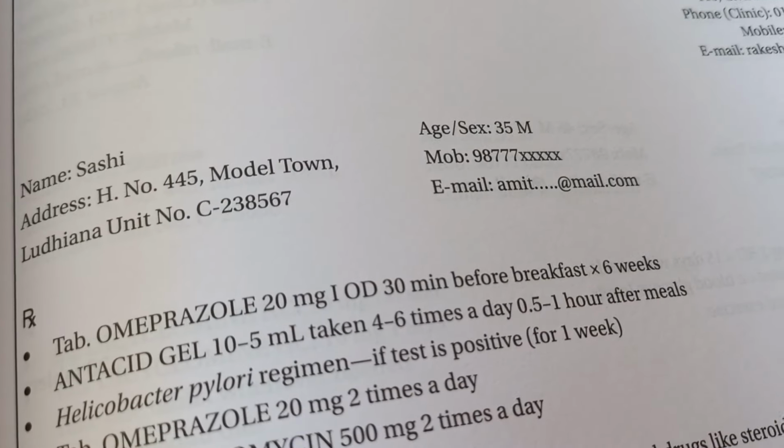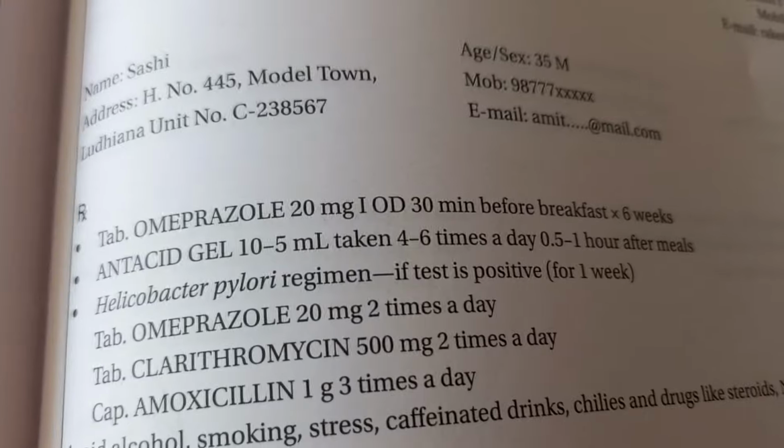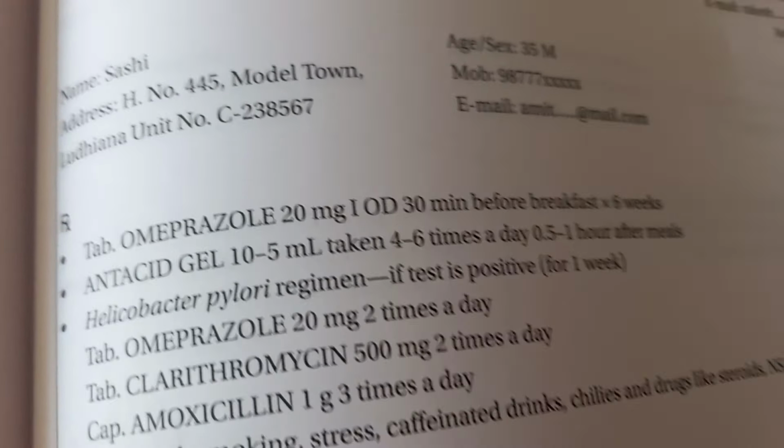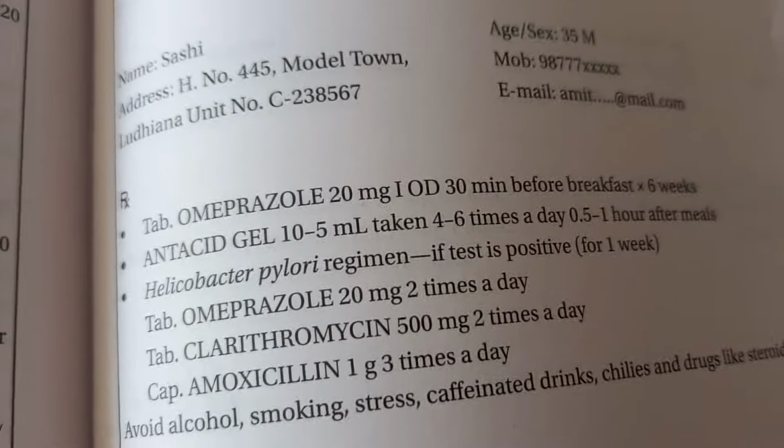I don't think you can call it antacid. What do you call it? It's a proton pump inhibitor, right? PPI, just like your pantoprazole, etc. So then focus here, people.